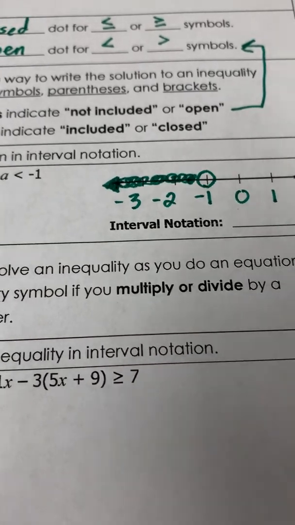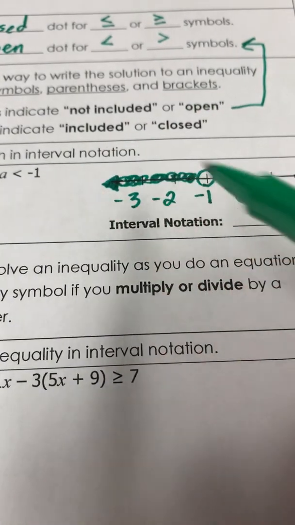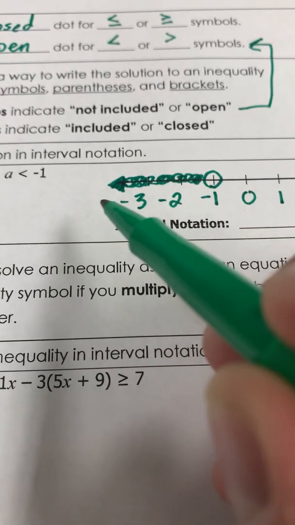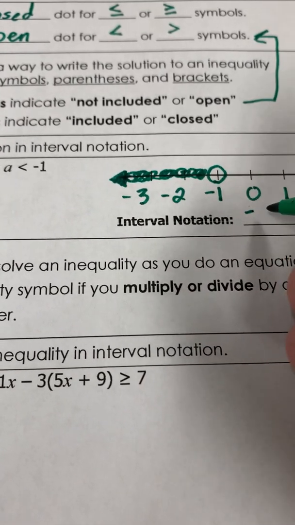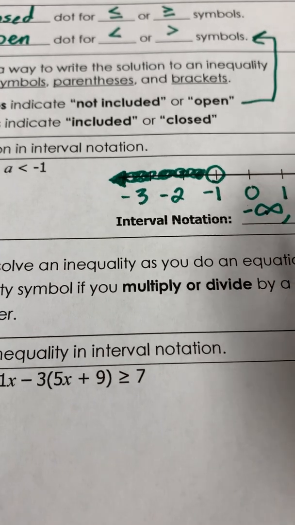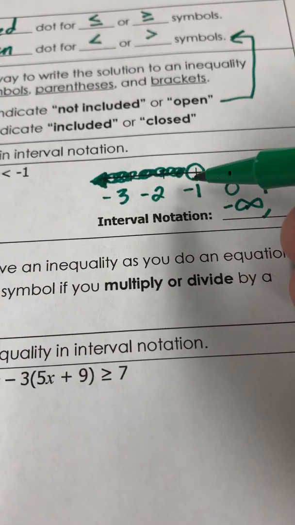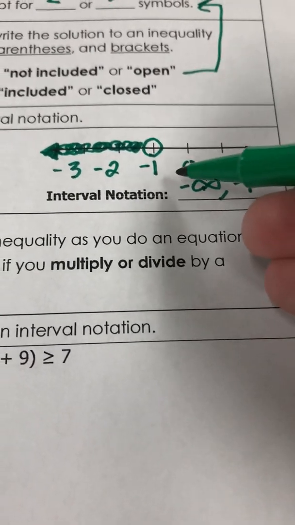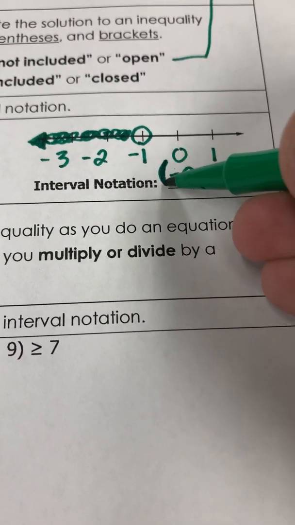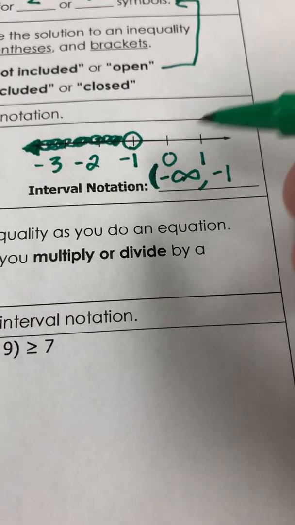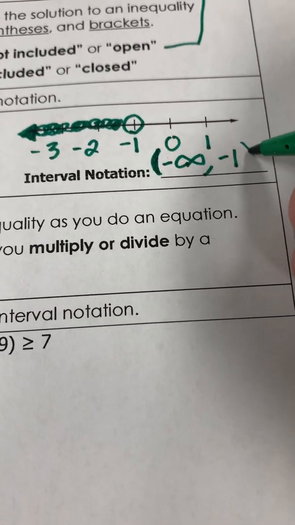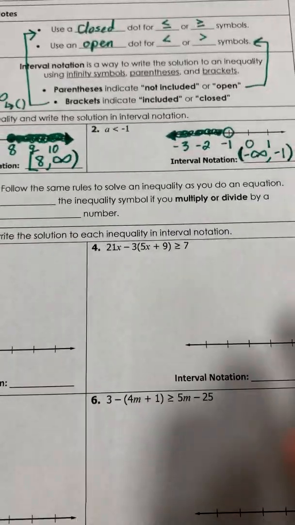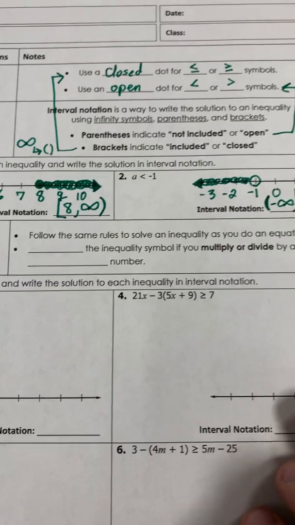Okay, and just like we did before, we're going to read the shading from left to right. It is continuing to go to the left. And if you keep going down the negatives, that's going to end up at -infinity. And it goes all the way and it stops at -1. Okay, parenthesis for the infinity. I got it right that time. And -1 is open, so that's also a parenthesis. All right, so that's how you shade and do your interval notation.